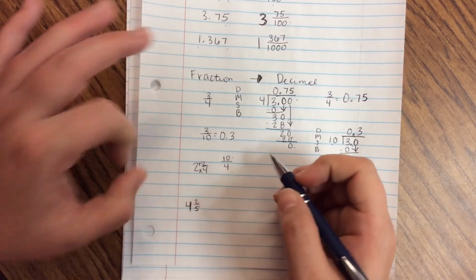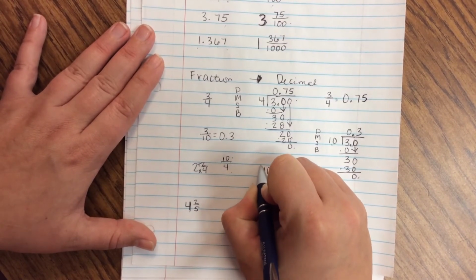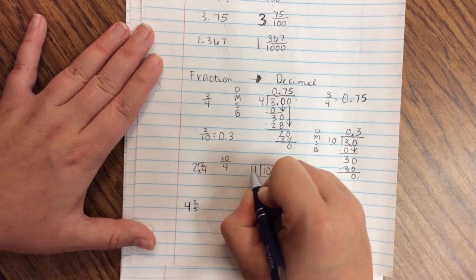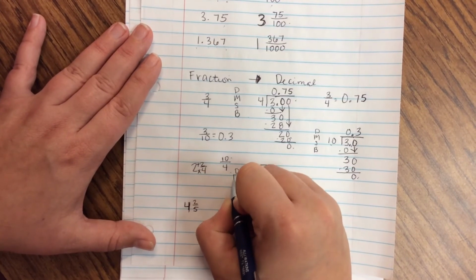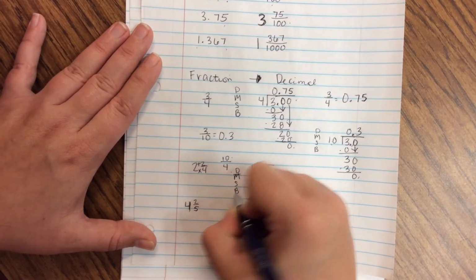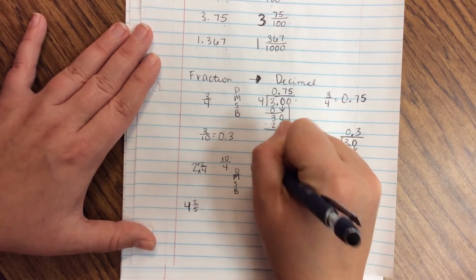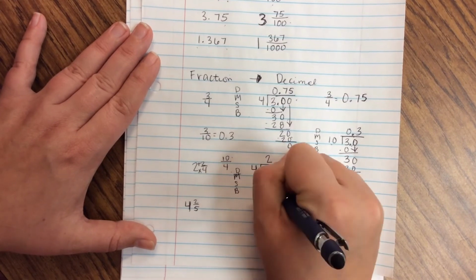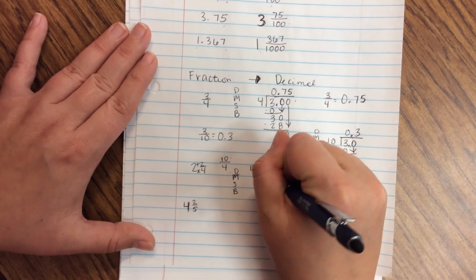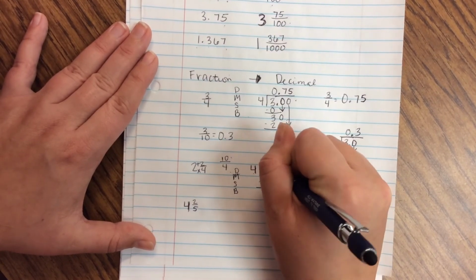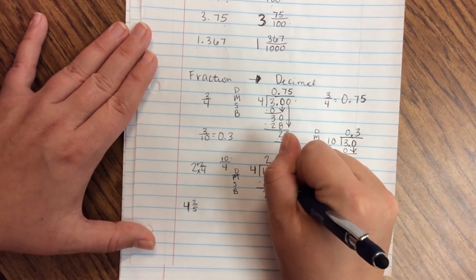Now I'm going to flick that top number into the box. 4 will be on the outside. Anytime I divide, I write my steps down. 4 goes into 10 2 times. 2 times 4 is 8. I subtract, I get 2. I do not want a remainder, so I can add a decimal point and a 0. Bring the decimal point up into my quotient.